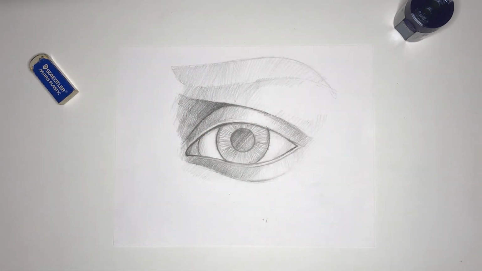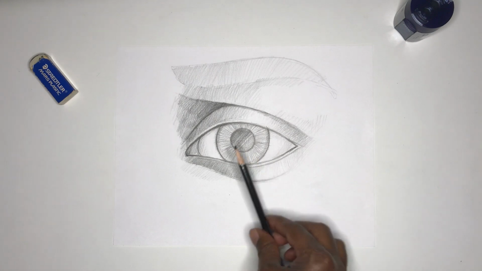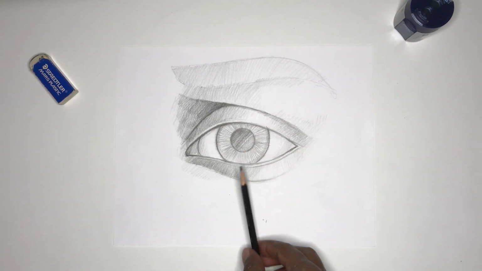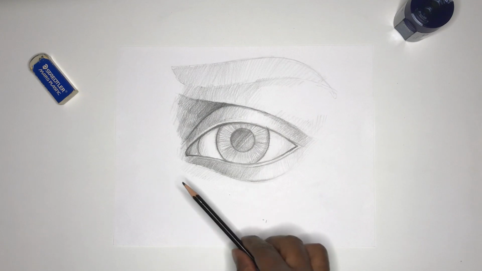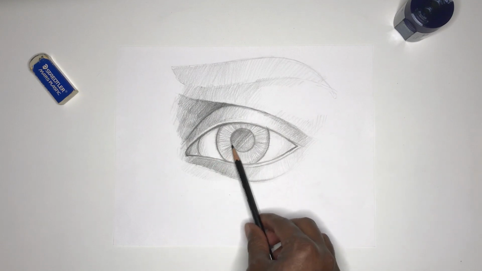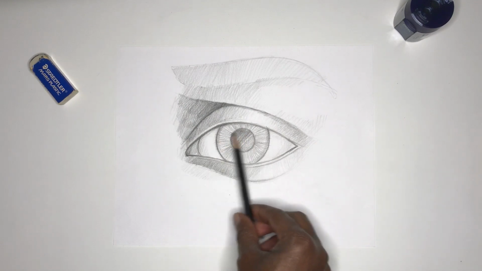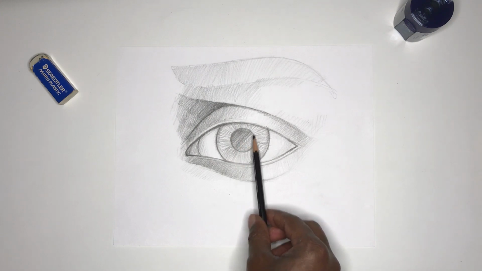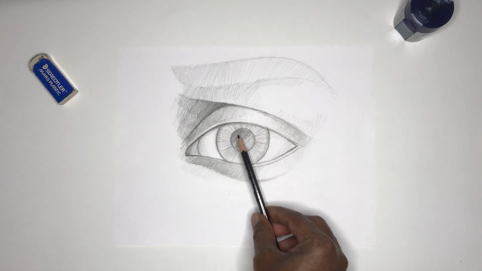So as you can see, our human eye is now starting to look more and more lifelike as I add more and more detail to it. I added the burst of subtle radiant lines coming from the center of the pupil inside the iris.